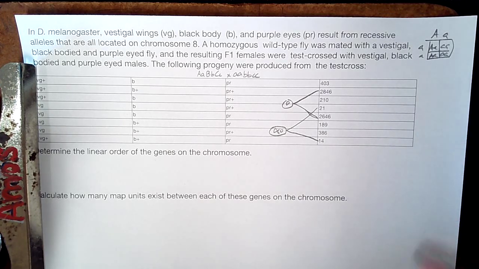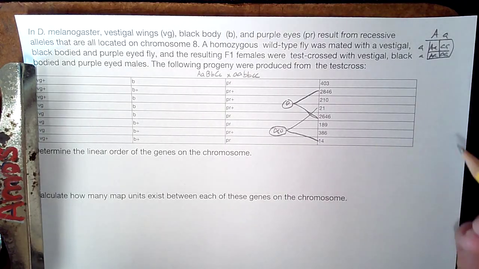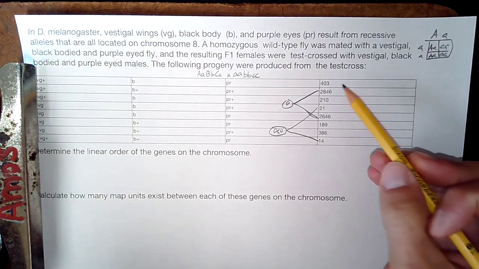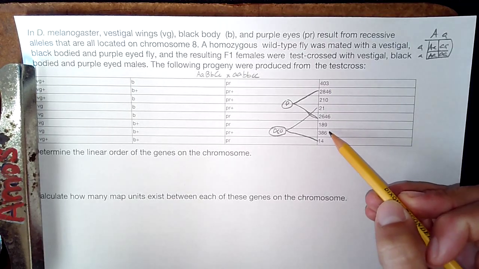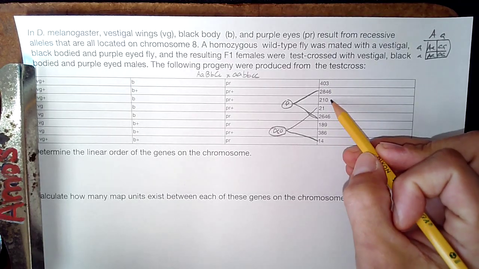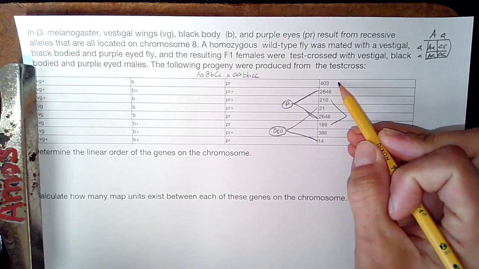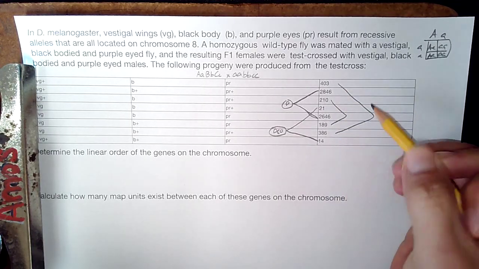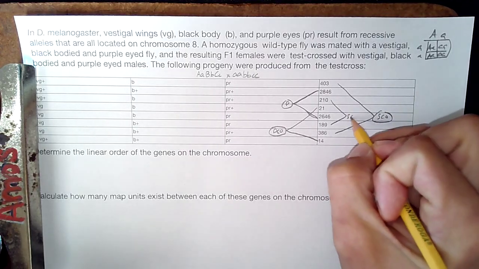And because it's complementary, if one part of the gene goes to the other chromosome, the other part of that chromosome has to come to the other side because they're homologous pairs. And so that means that we're going to have some numbers that are similar. And so the remaining numbers are 403, 210, 189, and 386. And so these two are close in value, 189 and 210. And these two are close in value, 386 and 403. So these are our single crossover events.